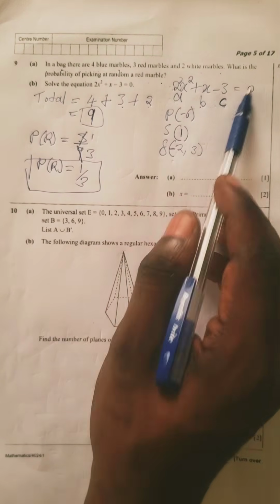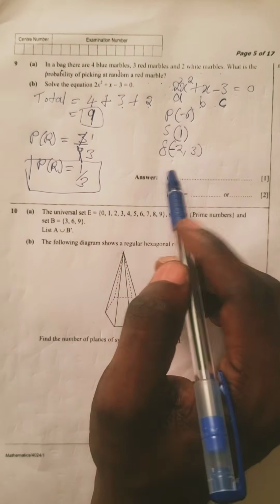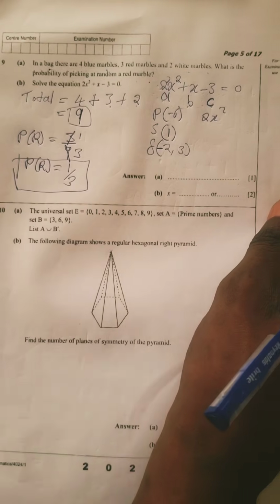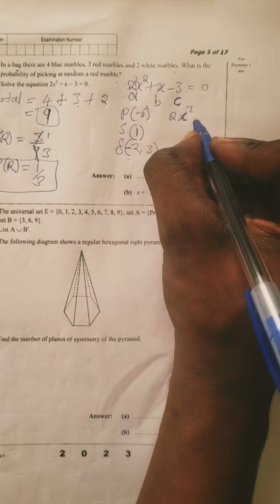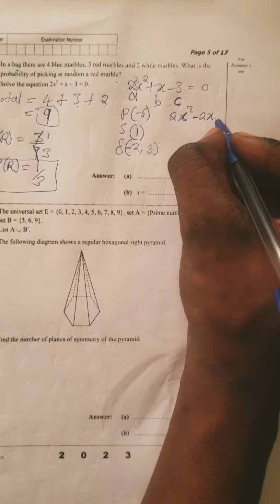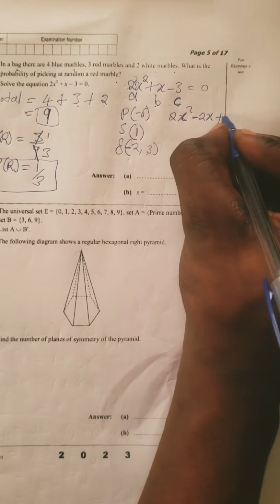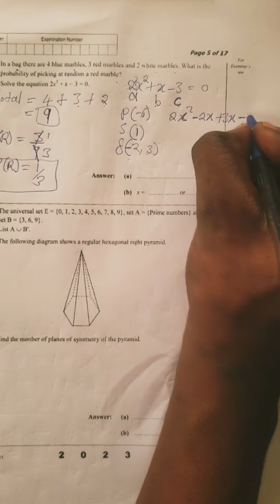When you get the factors, you take the original equation, and where there is b, you replace it with these numbers and factor out. So this is our equation, 2x squared. Then we replace the x term with these numbers, starting with minus 2x, we maintain the letter. Then plus 3x. Then we retain the constant, minus 3. This is equal to 0.